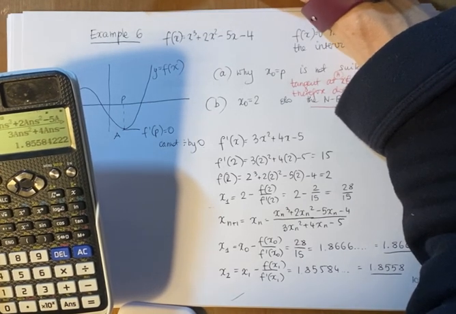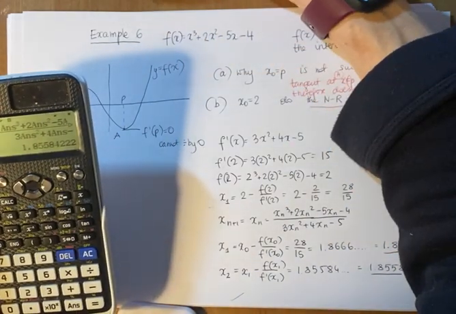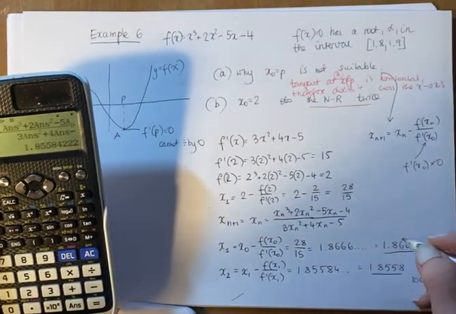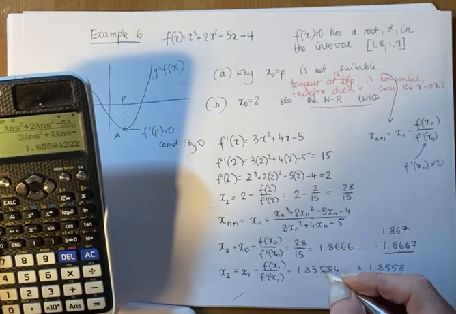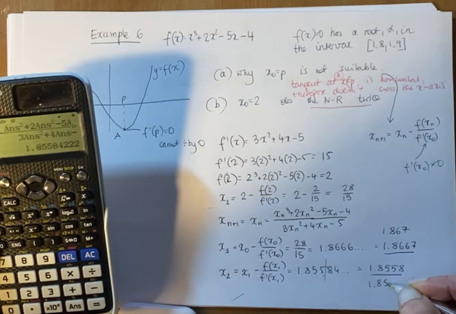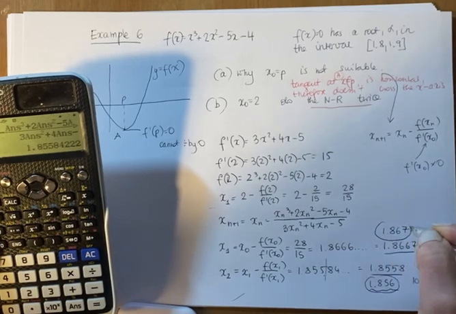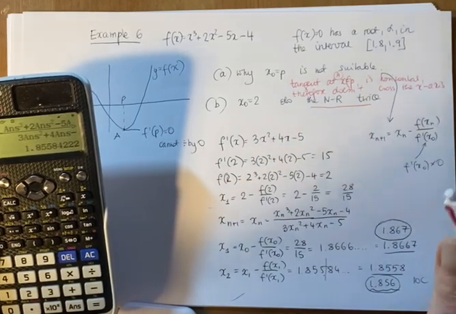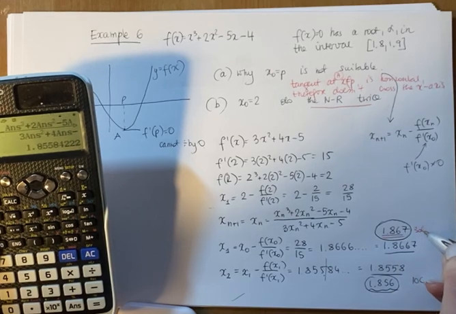In this particular question, they've asked us to do it to 3 decimal places, so this one is going to be 1.867, and this one to 3 decimal places, 1.856. So that's my answer, to 3 decimal places.